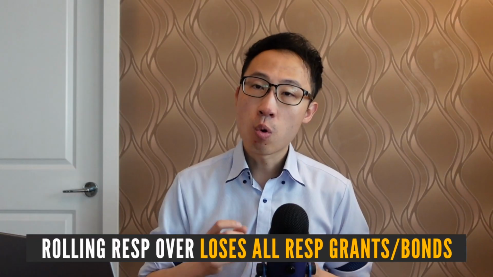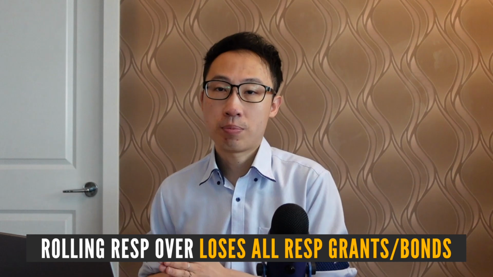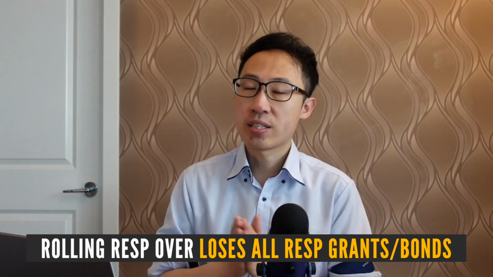Tip number 5 is that, remember, since an RESP can roll over to an RDSP as well, if your budget allows you to contribute the max amount, it may be beneficial for you to open both accounts so you can get the maximum grant for each account, which lets you grow to a bigger lump sum over the years. Do keep in mind, if you roll over an RESP to an RDSP, you do have to pay back all the grants and bonds that you've been receiving inside your RESP.